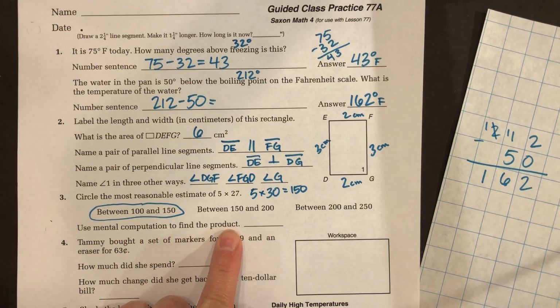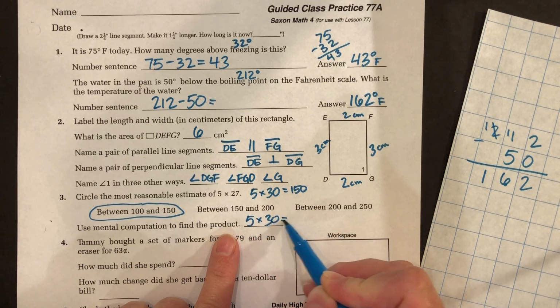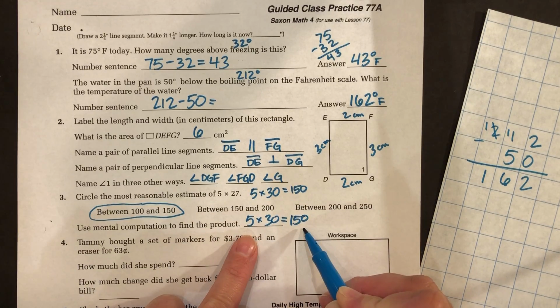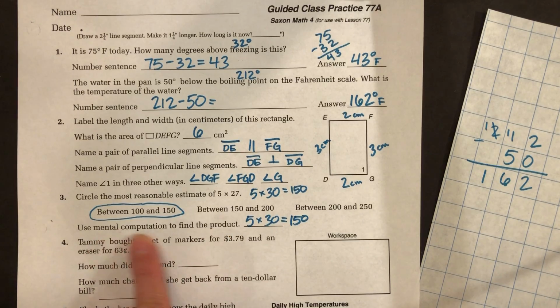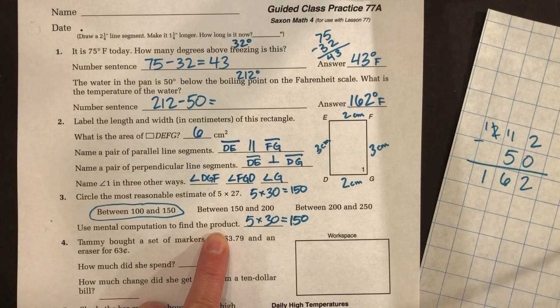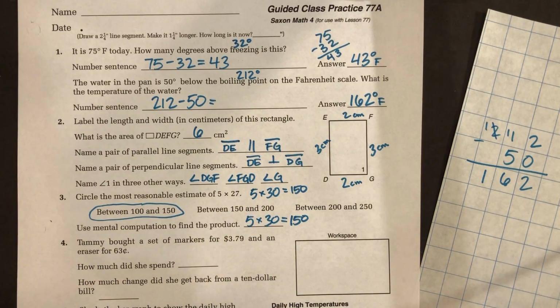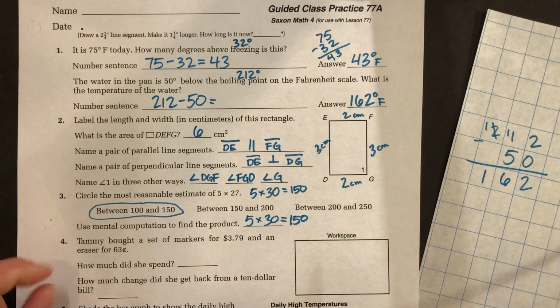Use mental computation to find the product. I should have written it down here. This is what they're looking for. Round a number to make it easier to do it mentally in your head. To find the product, I think they're looking for an exact number. So no, I'm going to leave it the way it is. I just want you to do your estimate when they say that on side B.